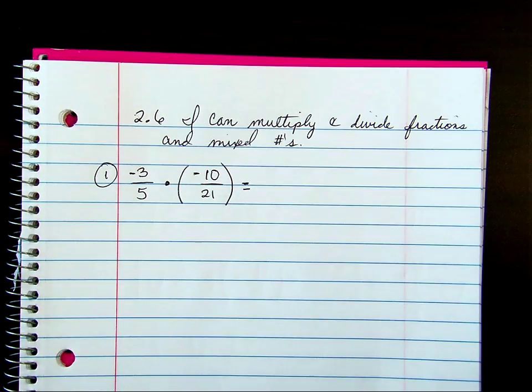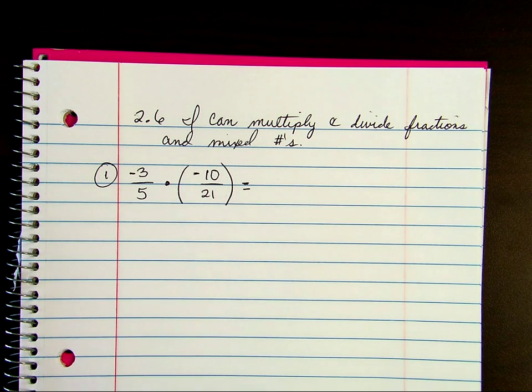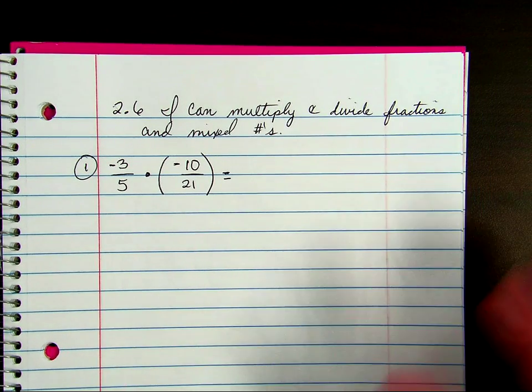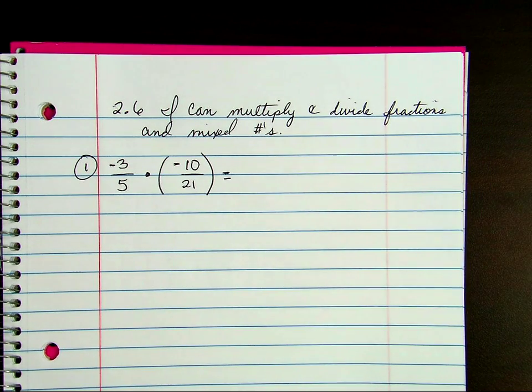All right, so taking a look at what we have here, negative 3/5 times negative 10/21. Can we cross-reduce anywhere? Or can we reduce? Can we simplify? Peter? The 5 and the 10 and 3 and 21.